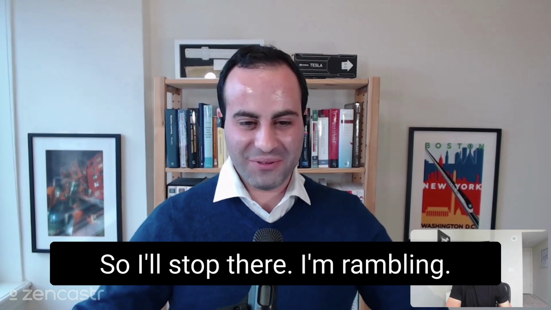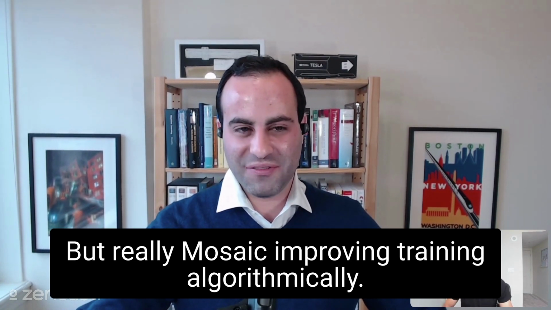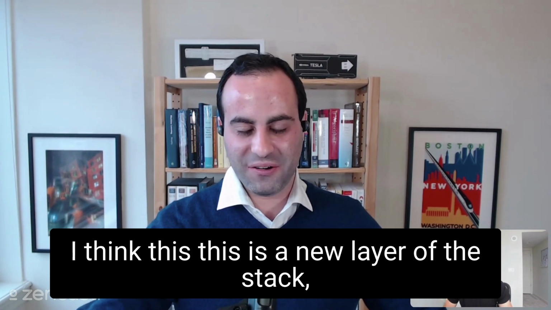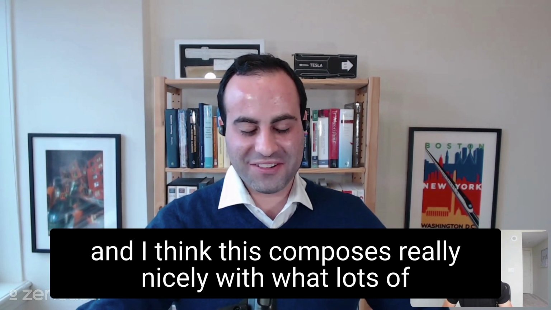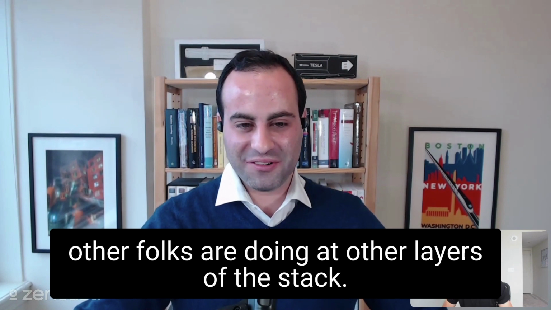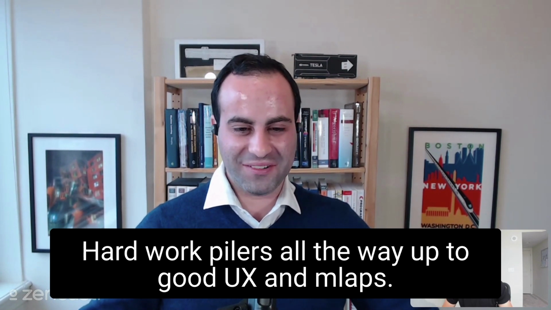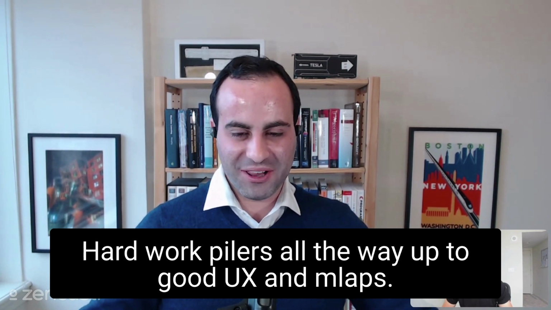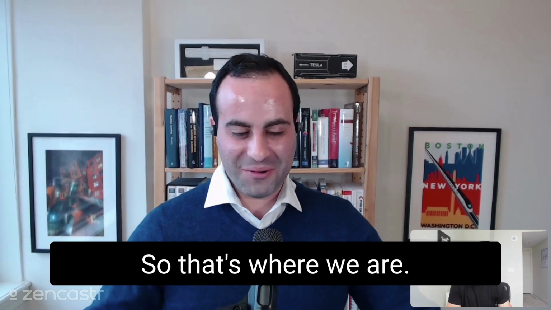So I'll stop there. I'm rambling. But really, Mosaic, improving training algorithmically, I think this is a new layer of the stack. And I think this composes really nicely with what lots of other folks are doing at other layers of the stack, hardware, compilers, all the way up to good UX and ML ops. So, that's where we are.